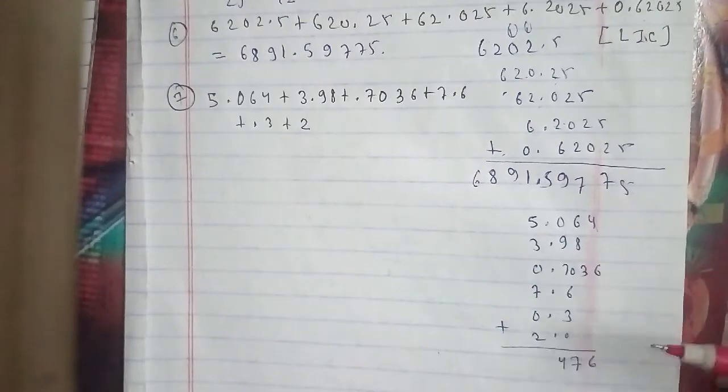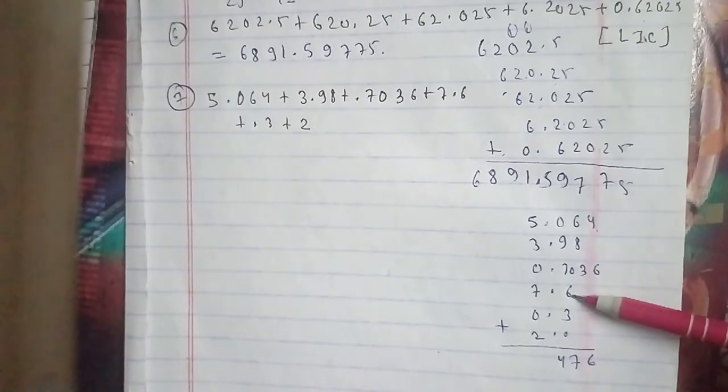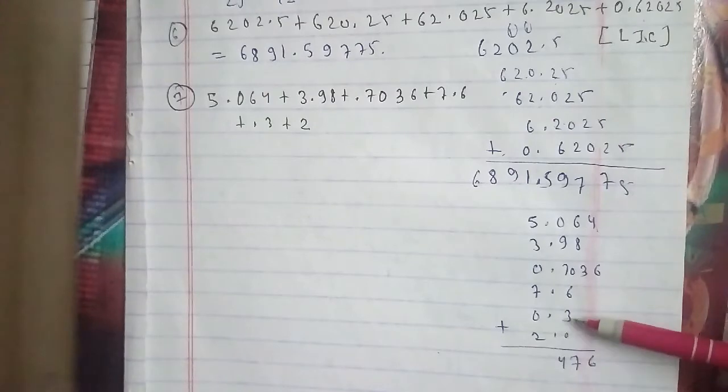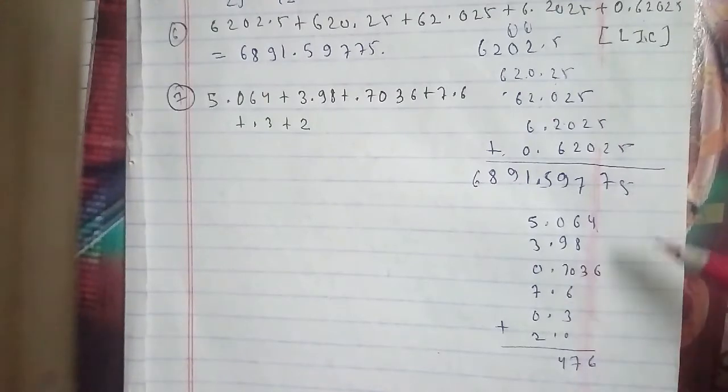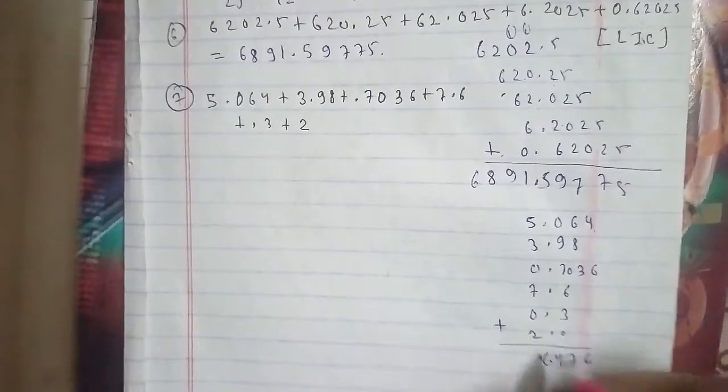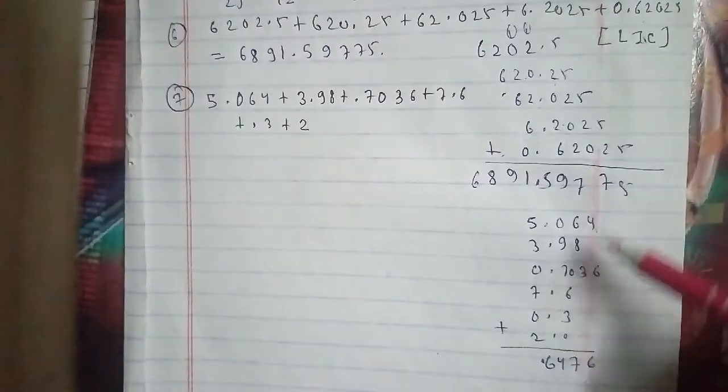We'll go ahead with the eighth question of the session, which also asks you to evaluate. We have 31.004 minus 17.2386, that we have to go ahead with.